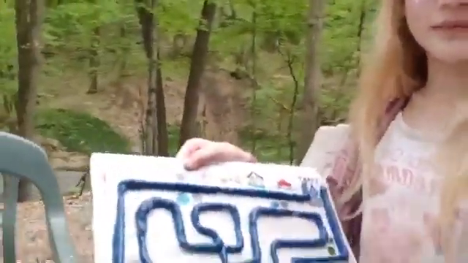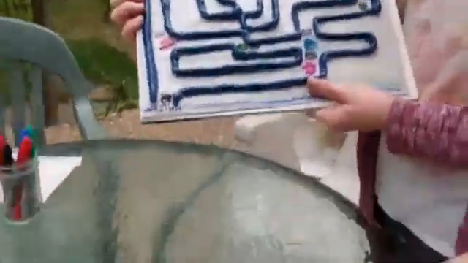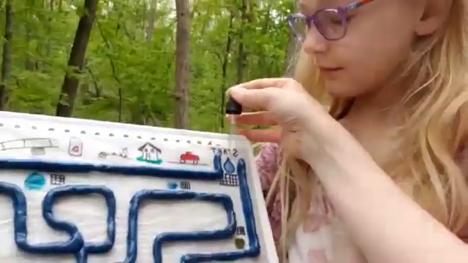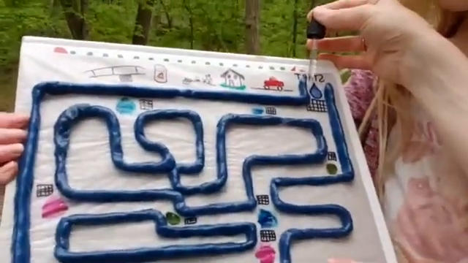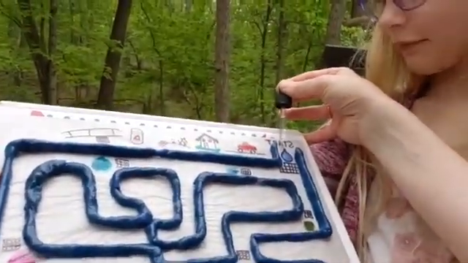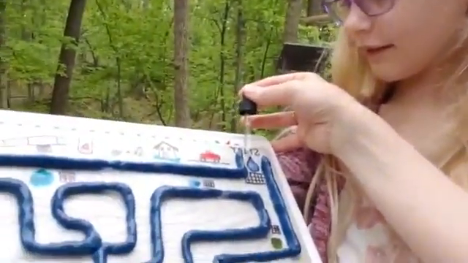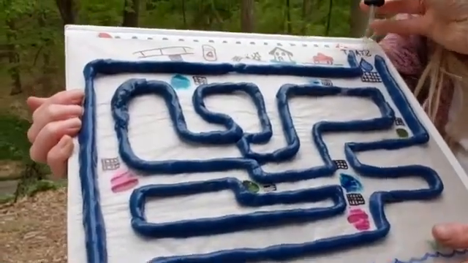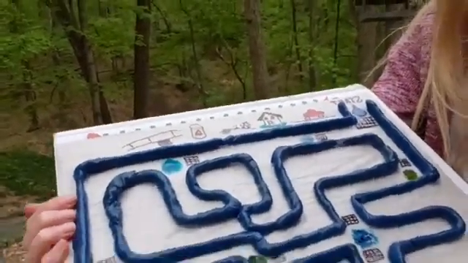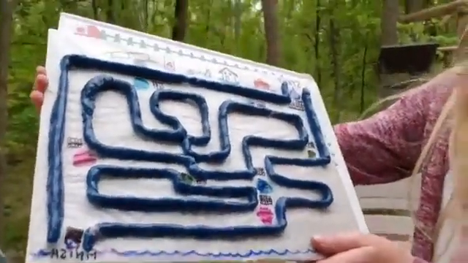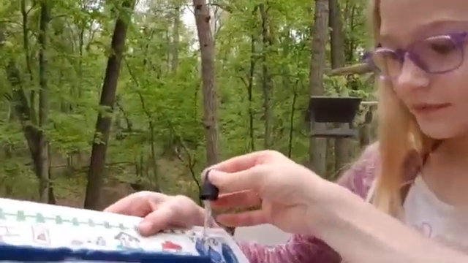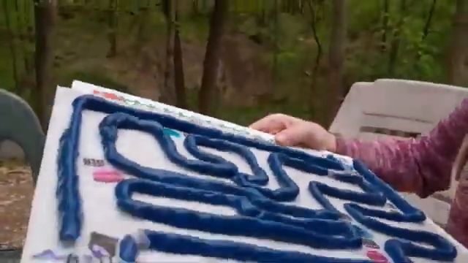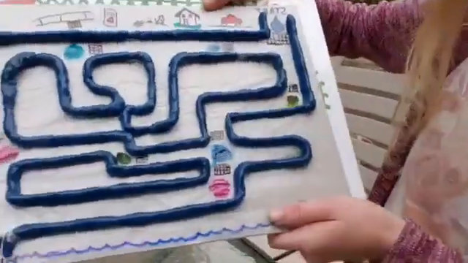Okay. Evie's got the maze, and I'm going to fill my dropper with water. And I'm going to pour it down the start. And her job is going to be to move the drop of water through the maze. Ready? Okay. So tip the maze around, trying to get the water out. You might need more water.